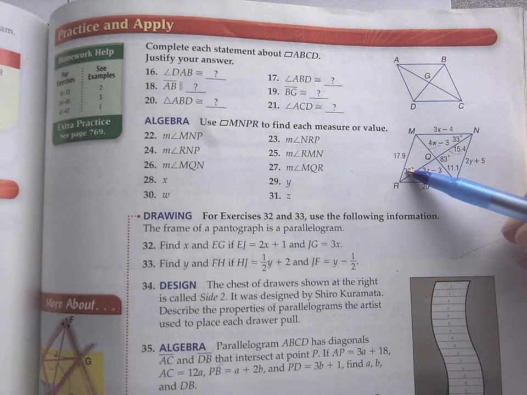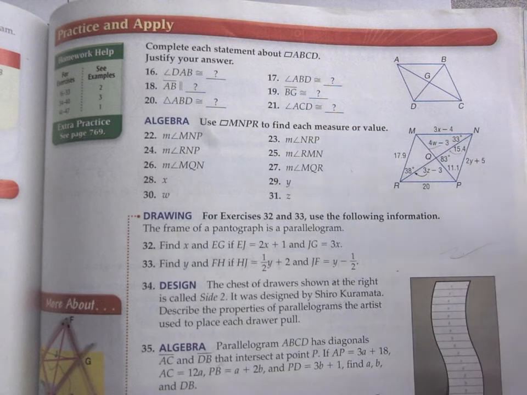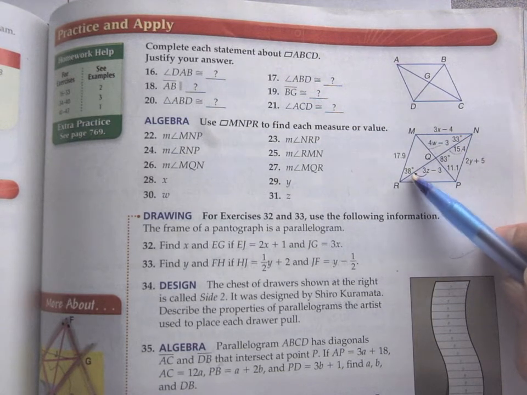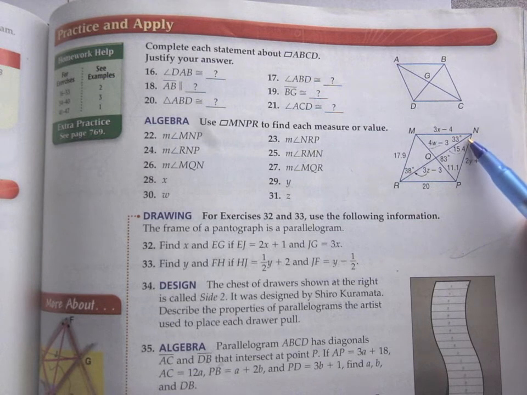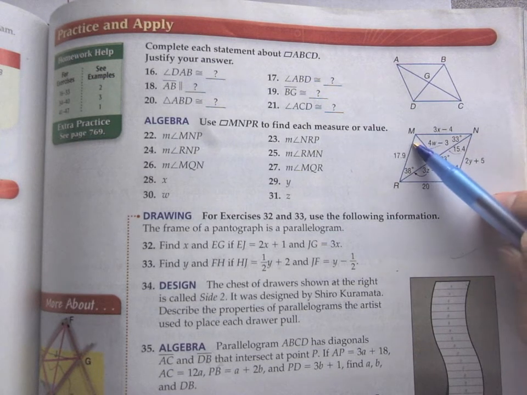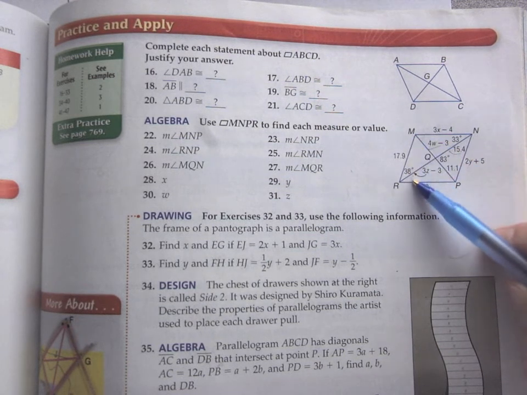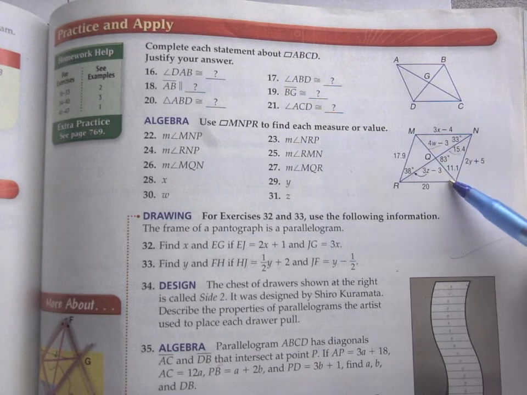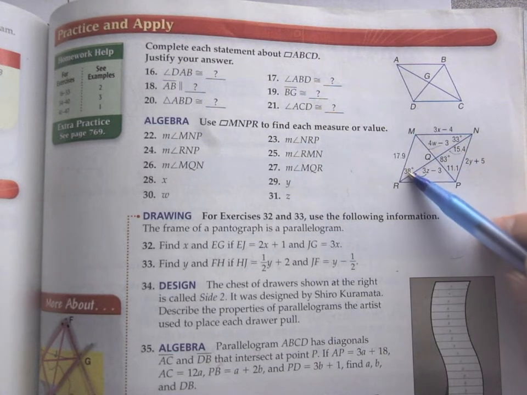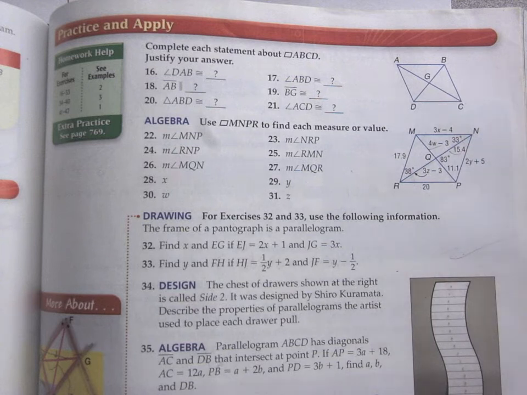This guy's 38, right? But remember, we've got alternate interior angles. So if this is 33, then this better be 33. And if this is 38, then this guy better be 38. Also remember that the consecutive angles, this full angle and this full angle, have to be supplementary. And then also the opposite angles have to be congruent.